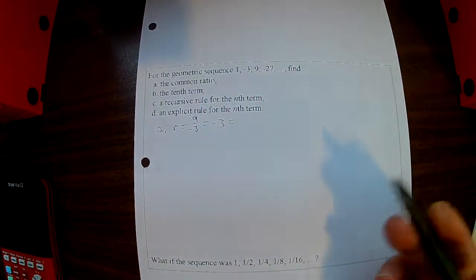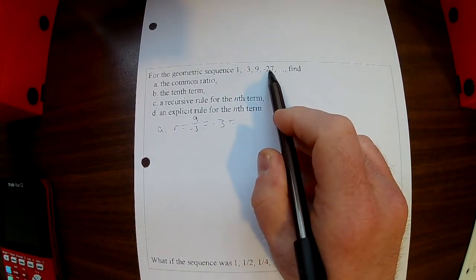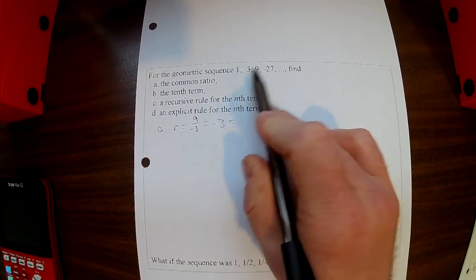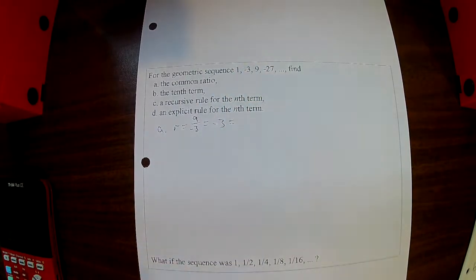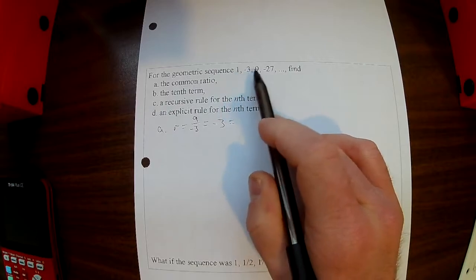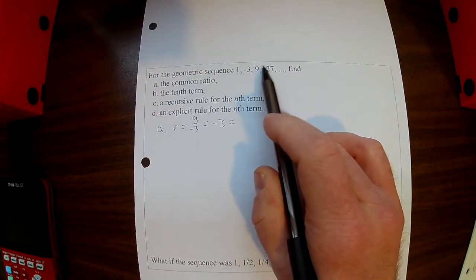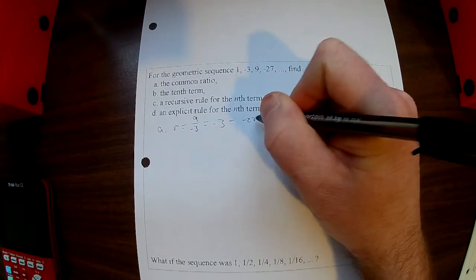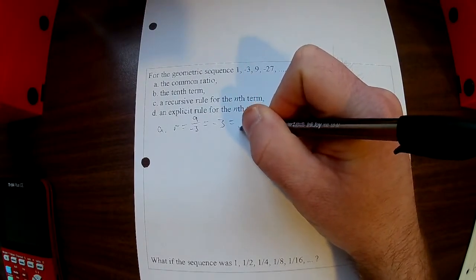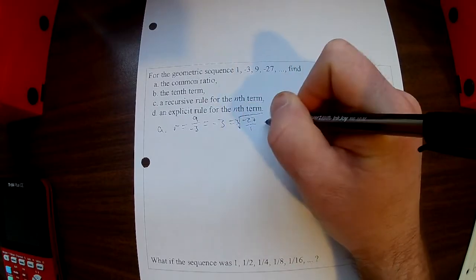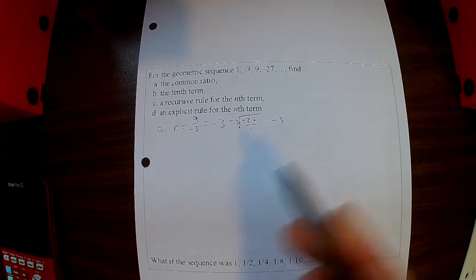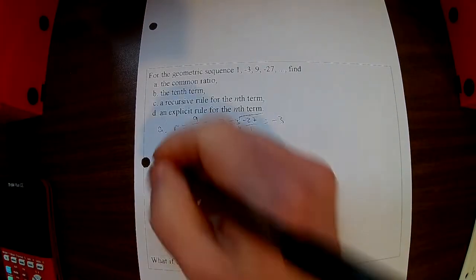We could also, if we wanted to be fancy about this, take the ratio of negative 27 divided by 1 and take the cube root, because we've actually repeatedly multiplied here. So I could do negative 27 divided by 1, cube rooted, and the cube root of negative 27 is negative 3. Doesn't matter how you do it, as long as you find the common ratio here.